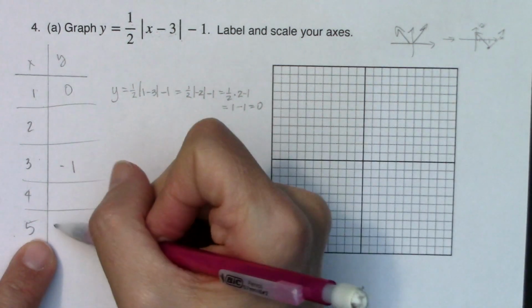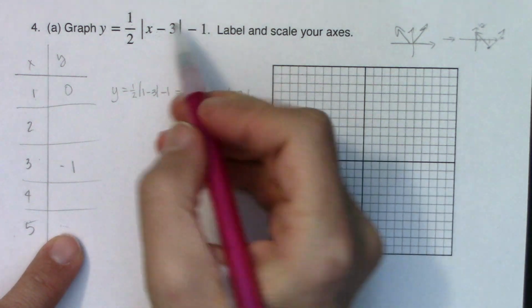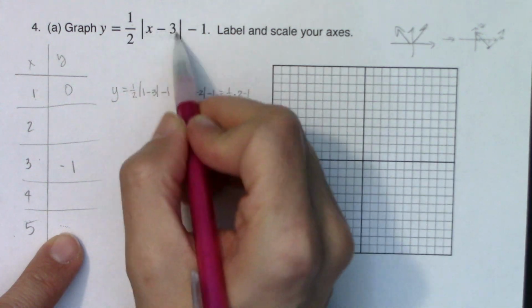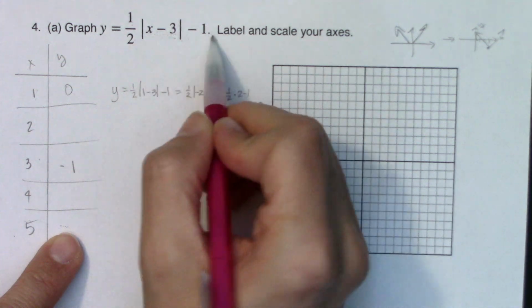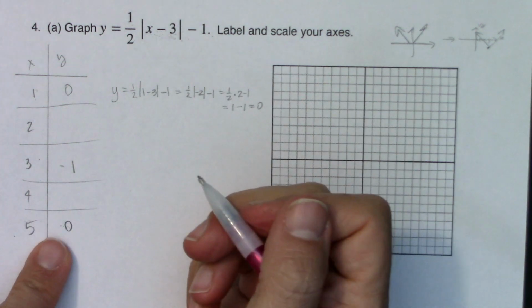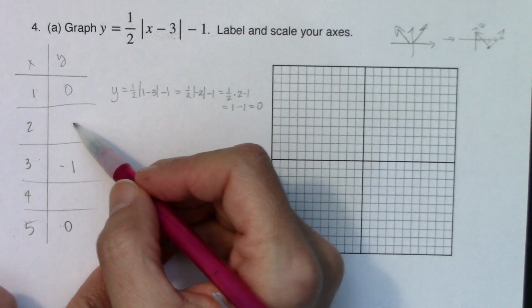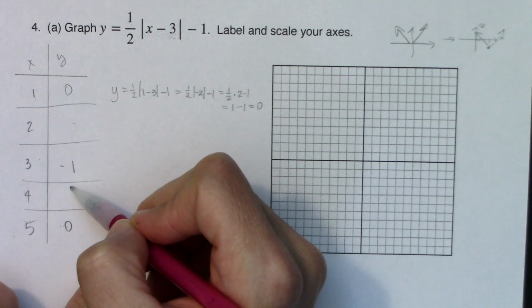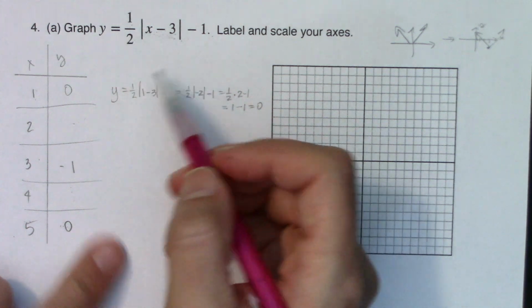All right, now because of symmetry, I think that's also gonna be the case with 5, but let's check it. So I would do 5 minus 3, which is 2. The absolute value of 2 is 2. 1/2 times 2 is 1, and 1 minus 1 is 0. All right, let's try it with 2, and in theory, the Y value I get with 2 should also be the same Y value I get with 4. The only thing I would add is I'm going to have a fraction here because I know I'm going to have a 1/2 in play.